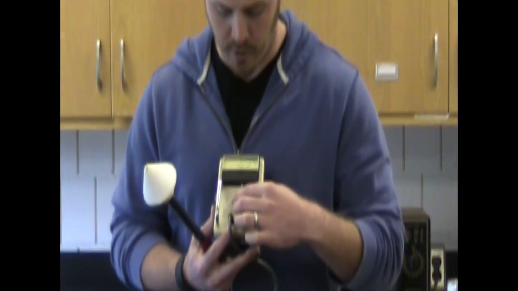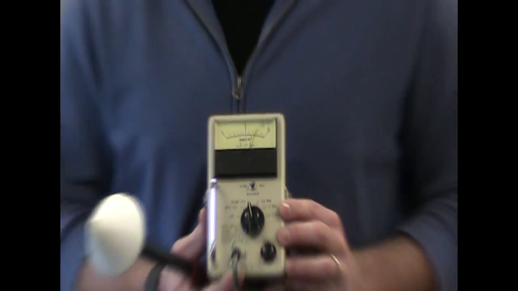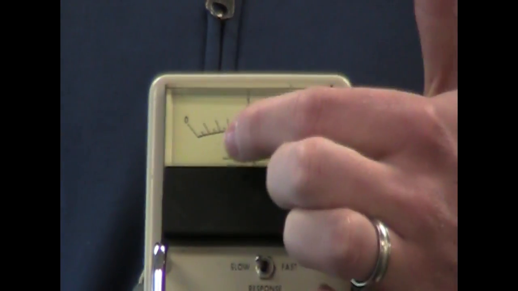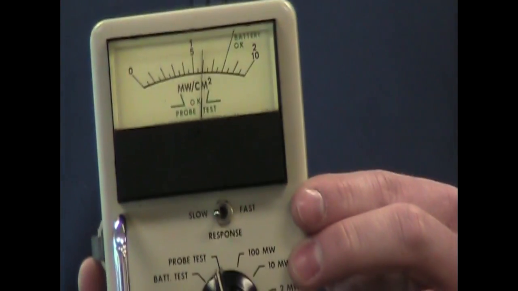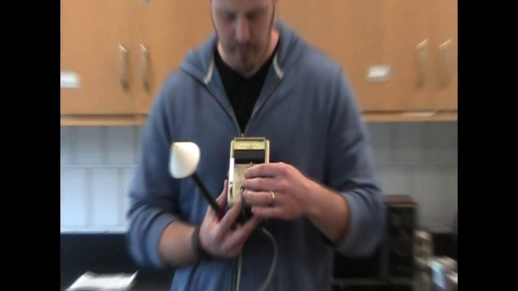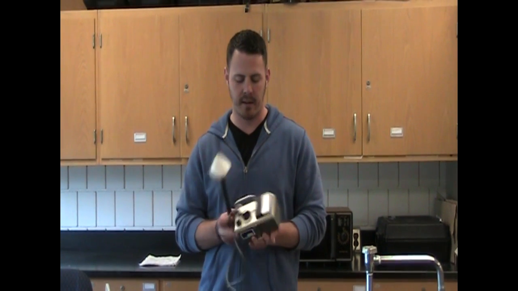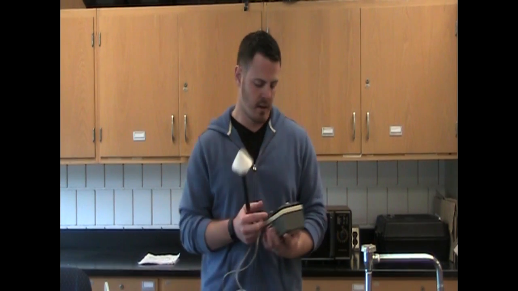Next, you want to do a probe test. You simply switch the dial to probe test, and you will see it float back down in between the two green brackets that say OK. So our battery is good and our probe is good. If the probe failed, you would change the probe, and if the battery was bad, you would simply change the battery by unlatching this and putting a new battery in.